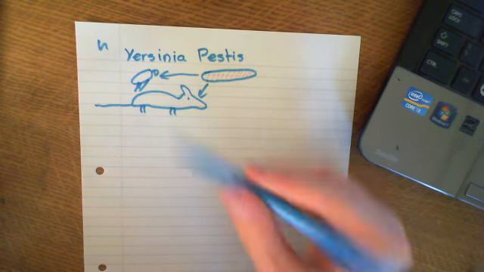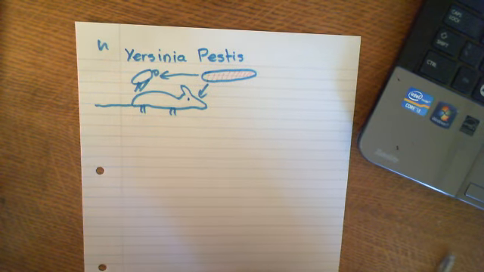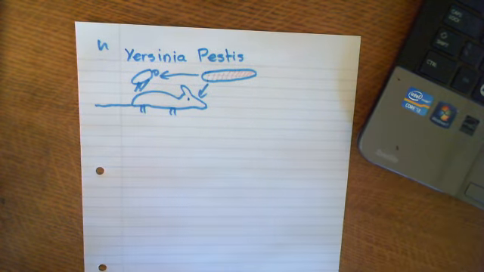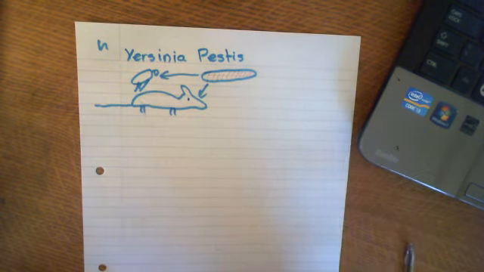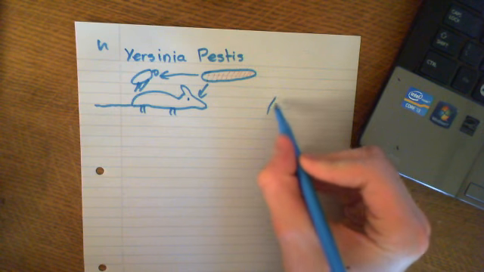And I don't know generally what happens, but I would guess that it's the flea generally that actually spreads it to the human rather than the rat. But one of these two things bites the human. So they come along, and here's our human over here.